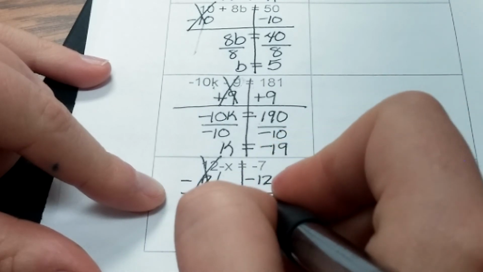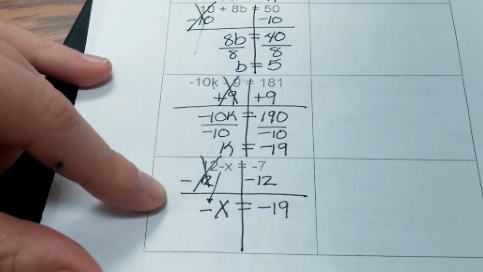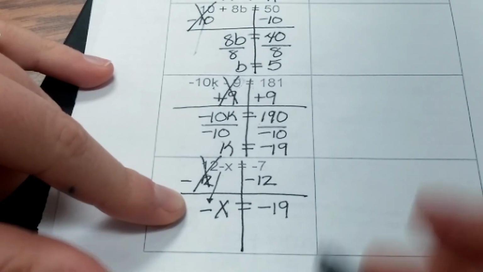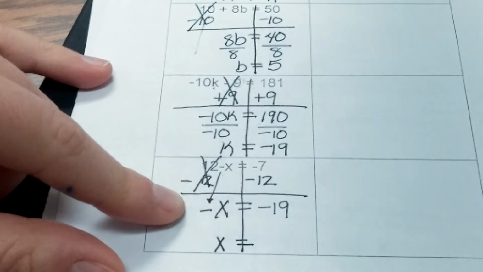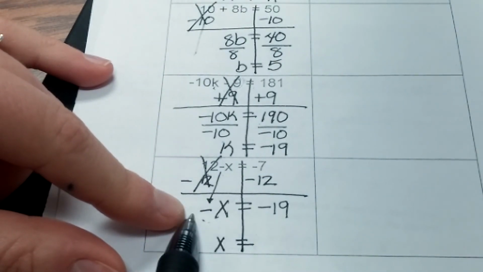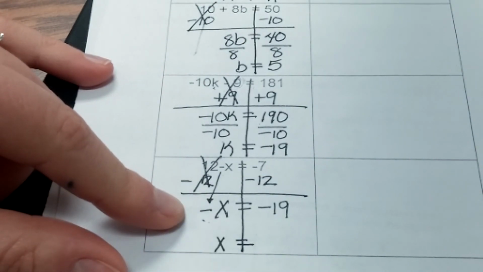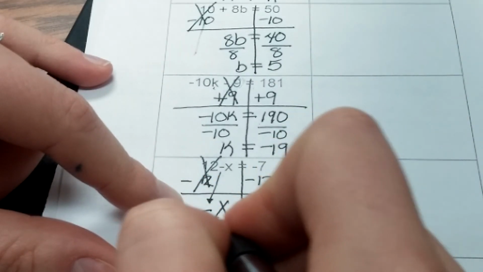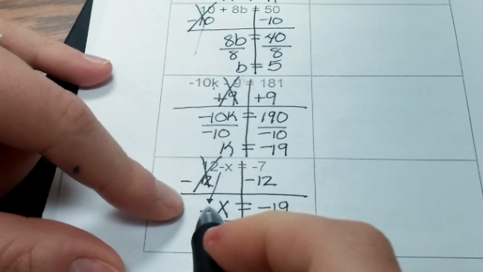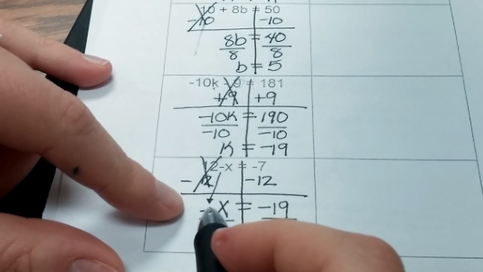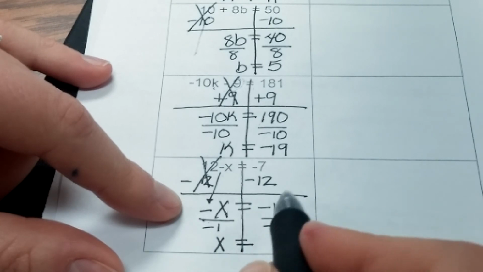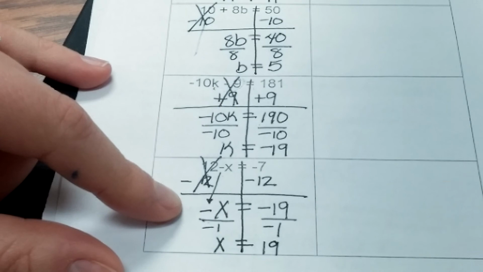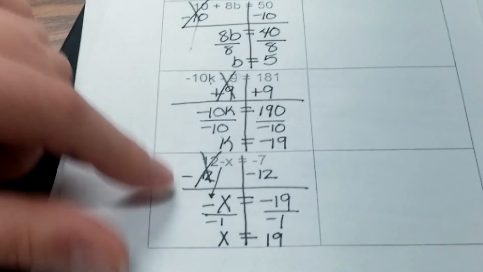Negative 7 minus 12 is negative 19. Now I have a negative x. I'm not finished yet because I don't care what negative x is. I want to know what x equals. Having a negative in front of an x is like a negative 1x. So in order to get rid of the negative sign, I'm going to need to divide both sides by negative 1. These two negatives become a positive. Negative divided by negative is a positive. And negative 19 divided by negative 1 gives me 19. So my final answer there is positive 19.